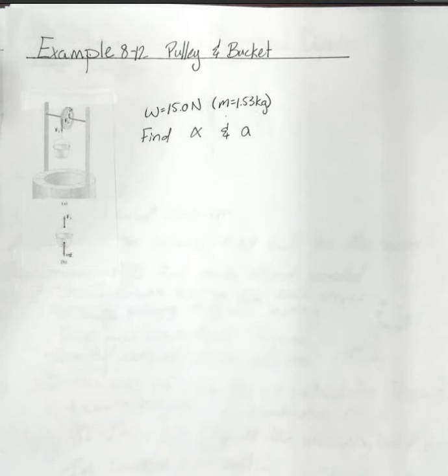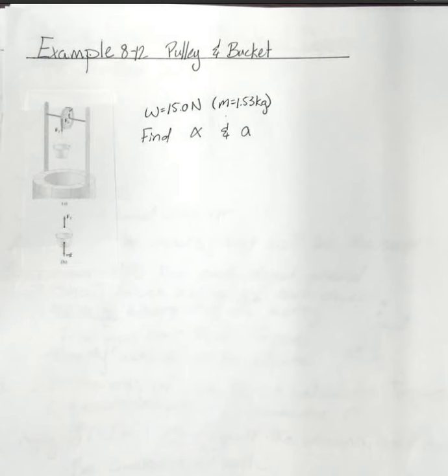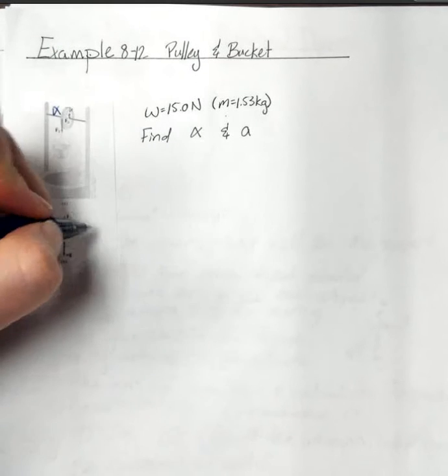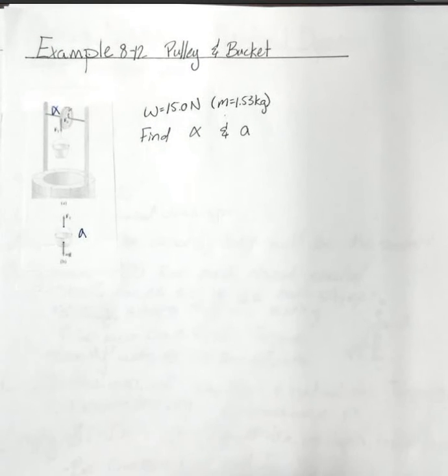We're going to assume that the cord is rolling down without slipping or stretching, and that the force of tension is caused consistently, since it's not stretching. And we're going to calculate the angular acceleration of the pulley in this particular situation. We're also going to calculate the acceleration of the bucket, because if the pulley has a rotational acceleration, then that means that the bucket is going to have a translational acceleration.